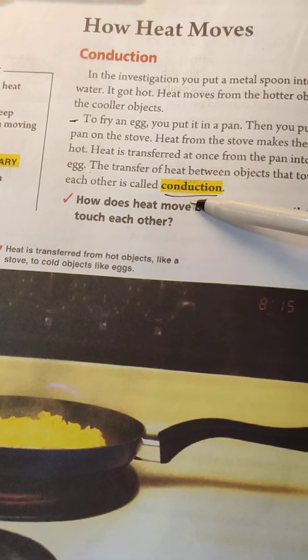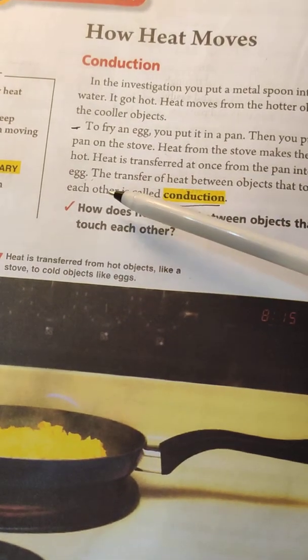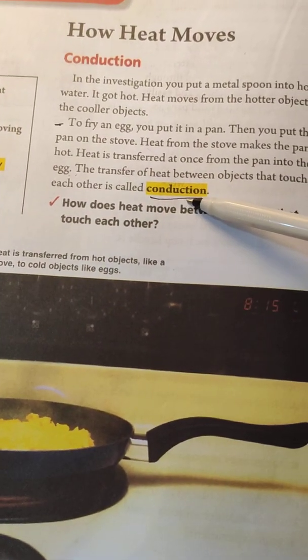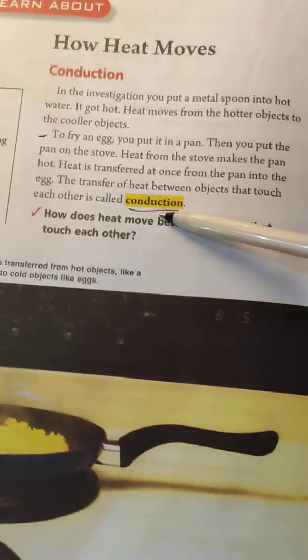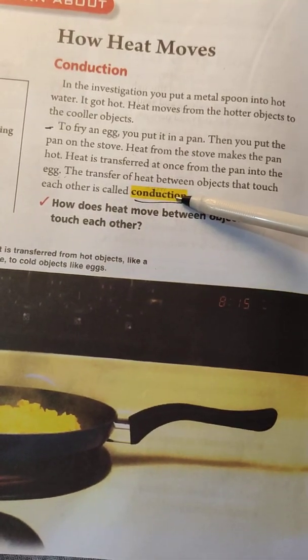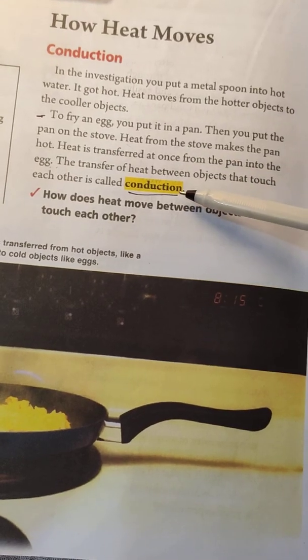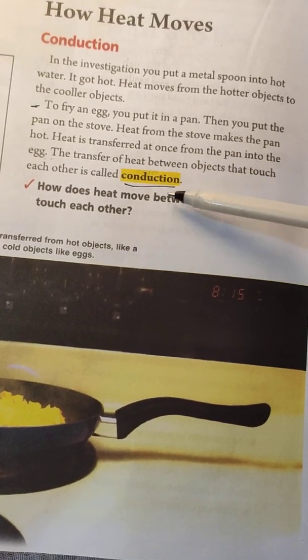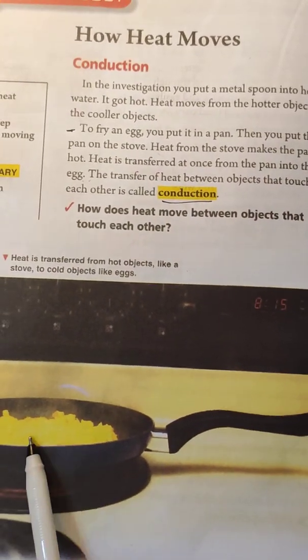The transfer of heat between objects that touch is called conduction. So again, what does conduction mean? Movement of heat from one object to another when they touch, like this picture.